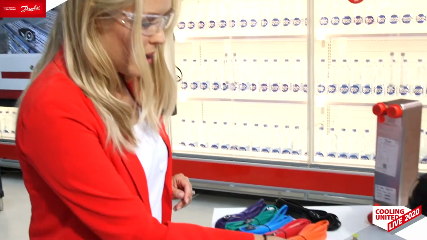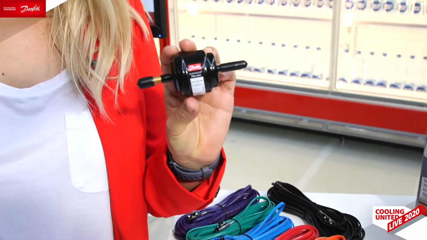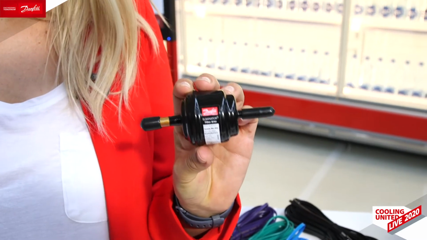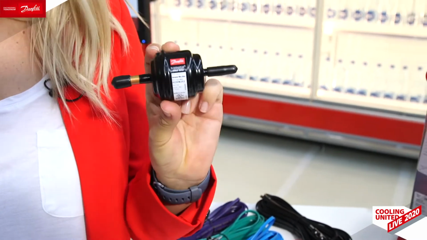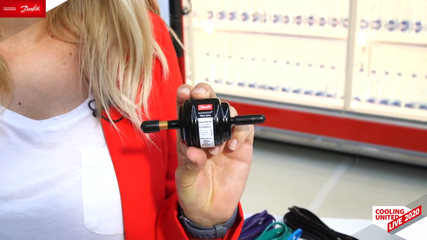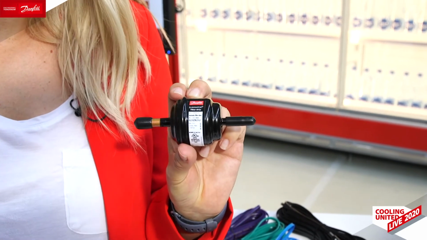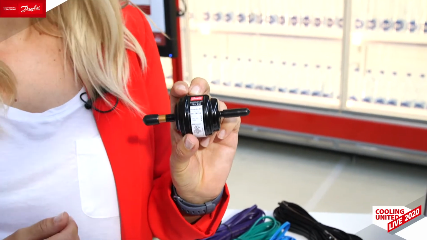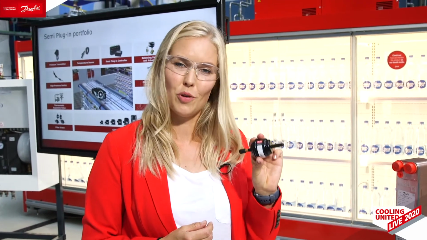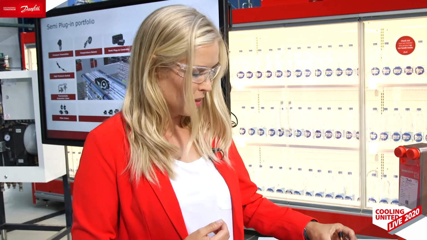Next component that I have here is our Danfoss Eliminator, the filter dryer. This is a 1.5 cubic inch filter dryer, and as you can see, it is super compact, so it is very good for a refrigerant system with a low charge. We find this a very valid alternative to the pencil filter dryer, where you sometimes can find some unwanted particles being introduced into the refrigerant, and this you avoid with the Danfoss solid core technology, which makes sure that your refrigerant stays both dry and clean.